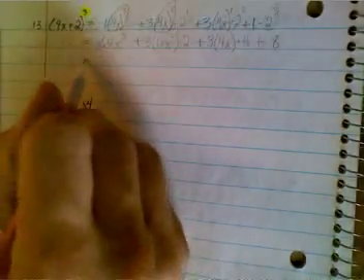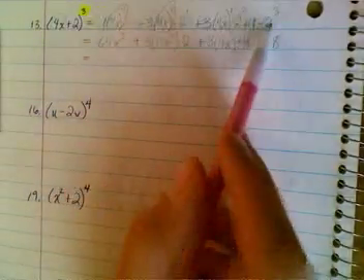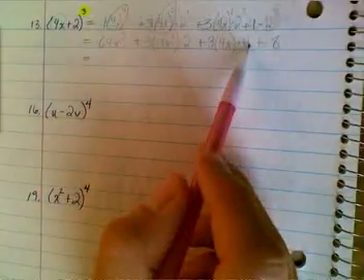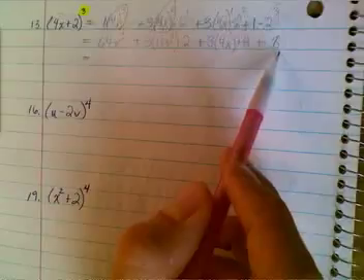Alright? Now, I've taken care of all the powers in the first step. Okay, all the powers. That 2 squared became a 4, the 2 to the third became an 8.